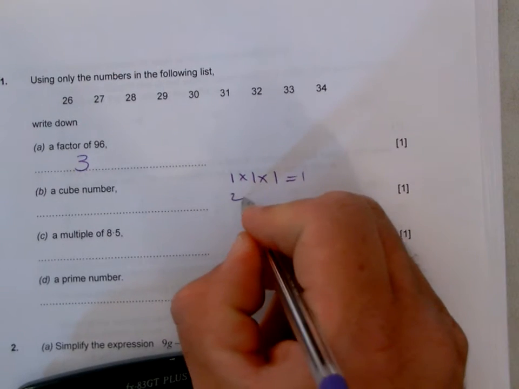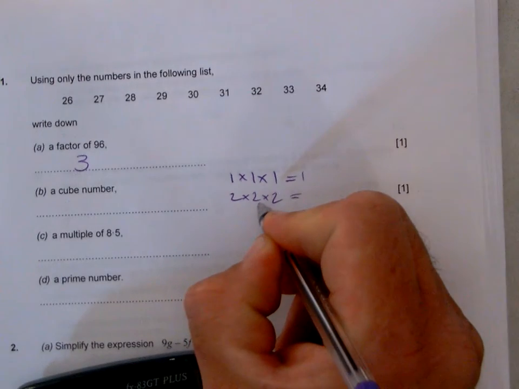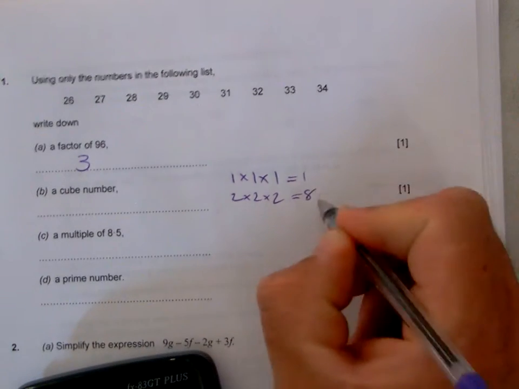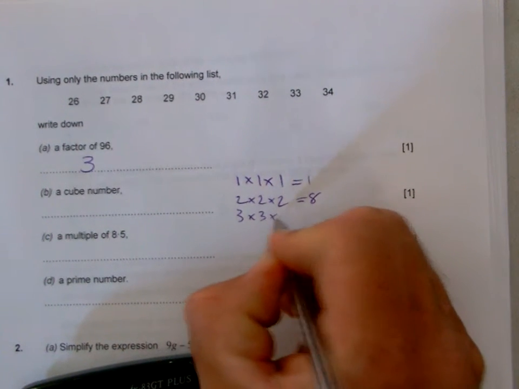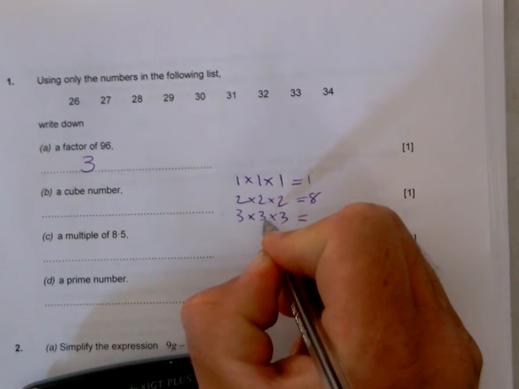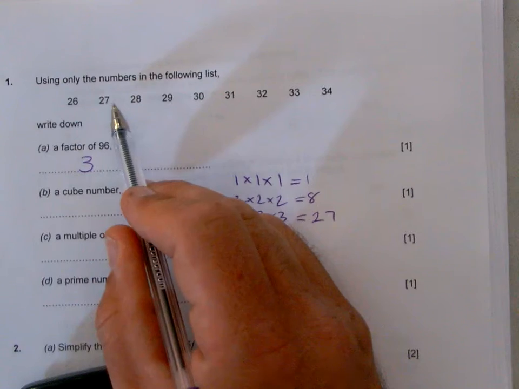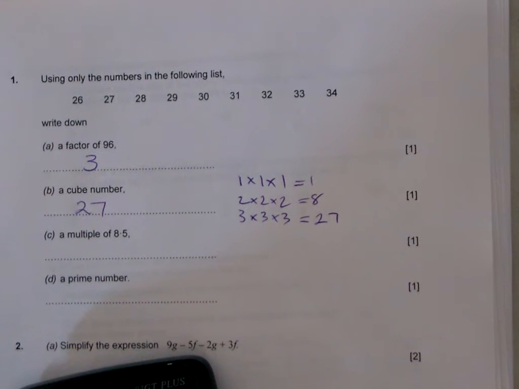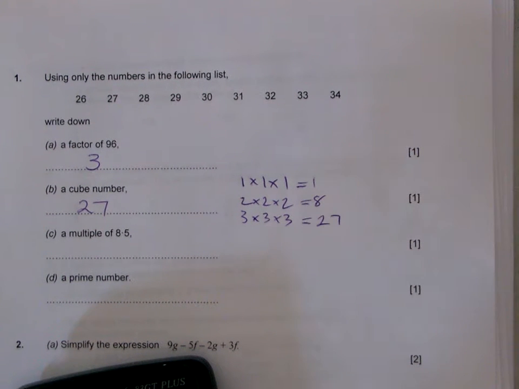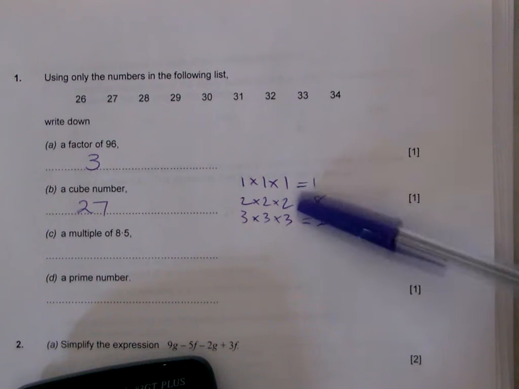Let's try 2. 2 times 2 times 2. Well, 2 times 2 is 4, and times that result by 2, you get 8. That's not in the list either. Let's try 3. 3 times 3 times 3. So 3 times 3 is 9, and then 9 times 3 is 27. And you can see, of course, 27 is in the list. So 27 is your cube number from that list. That was just trial and improvement. You don't have to know the cube numbers, but you can work them out as I've done there.